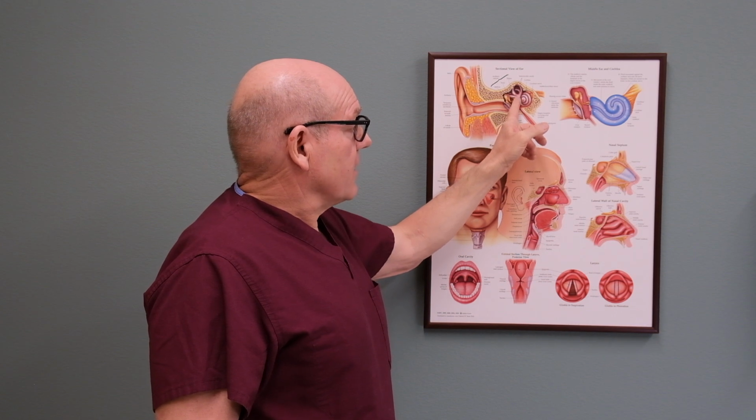Then this vibrates the fluid chamber, which vibrates a membrane which has little nerve cells called hair cells on them. They tickle the hair cells, and the mechanical energy is then changed to electrical energy and sent to the opposite side of the brain, and then we hear.